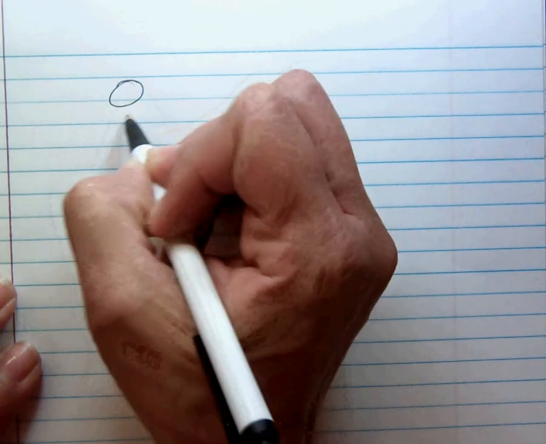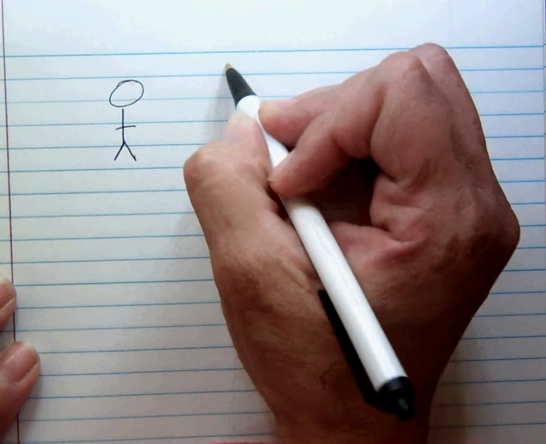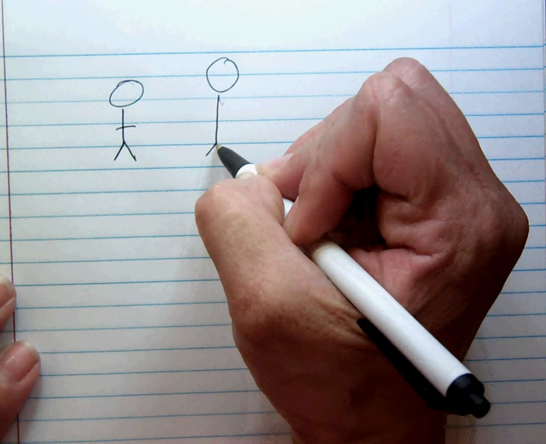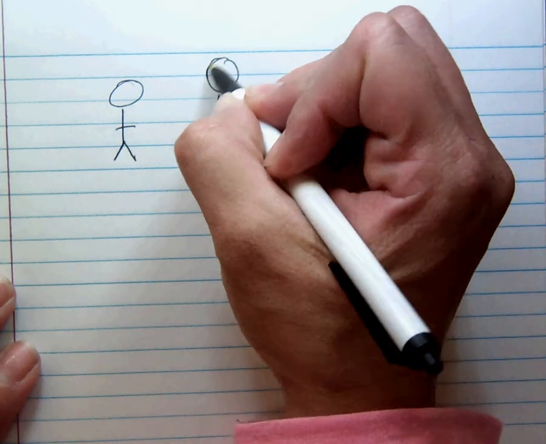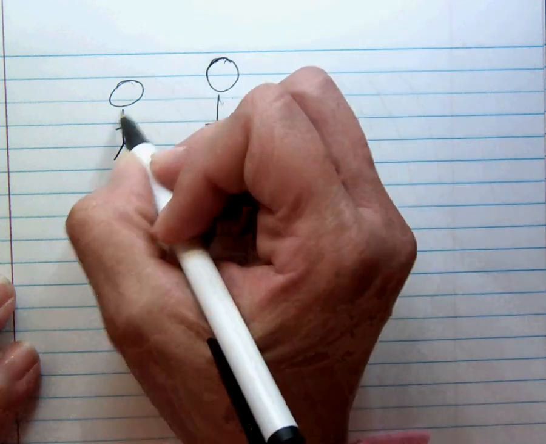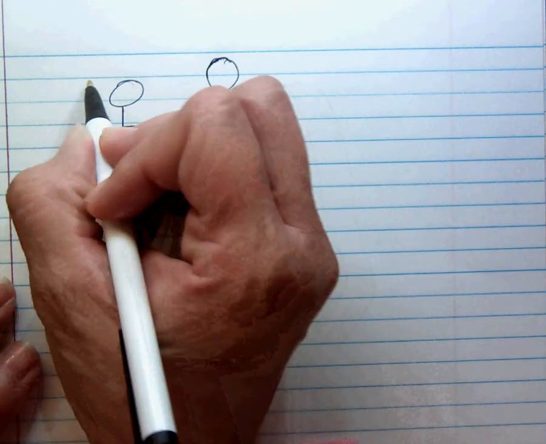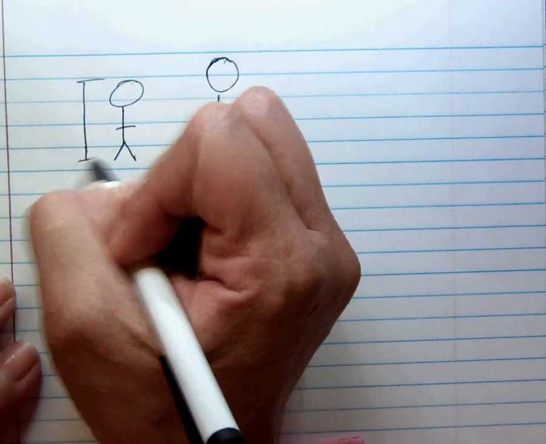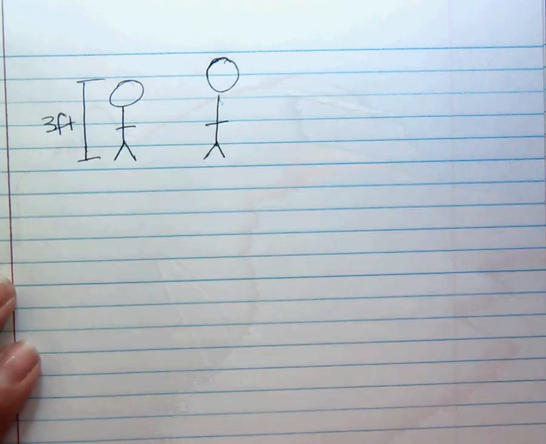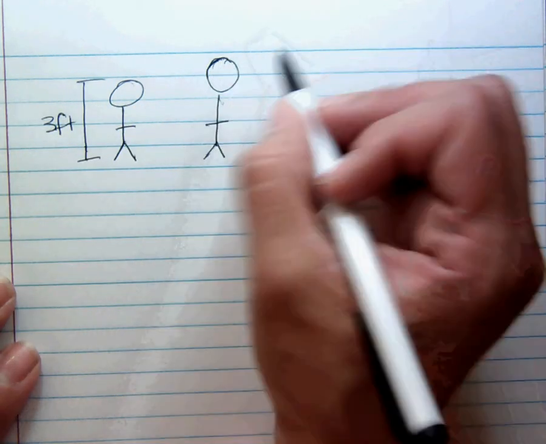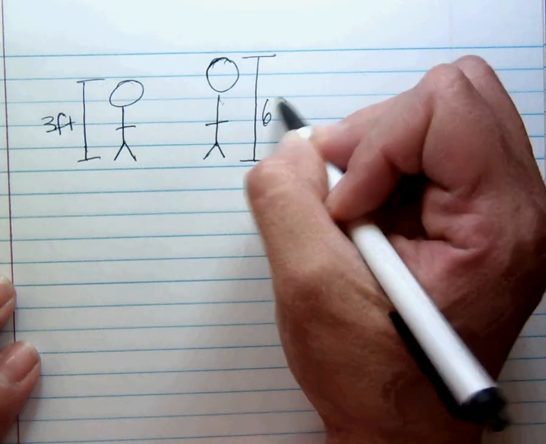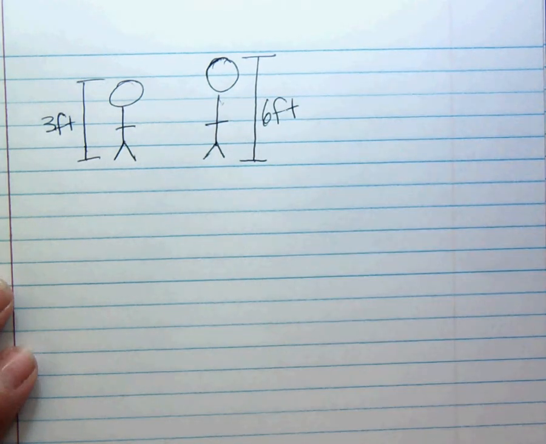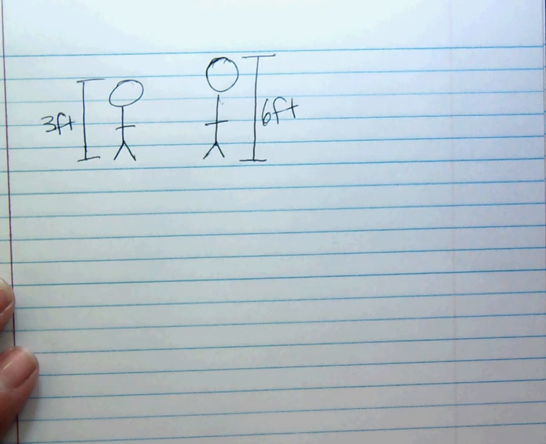Now, let's see here. And I'm sure nobody will laugh at my drawings. Even though that looks like a blockhead already, sorry. Okay. We'll say this guy is 3 feet tall, and this guy is 6 feet tall, I guess. That one has a long neck.